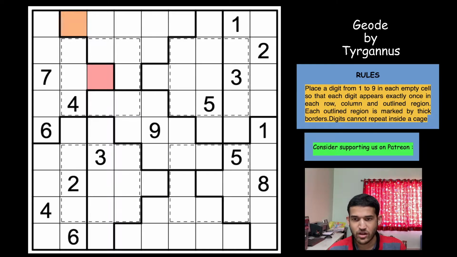And similarly, in column 8 and column 9, you will see that this purple cell goes outside, this purple cell comes inside. So these 2 are equal. And do we have that in the top rows? No.